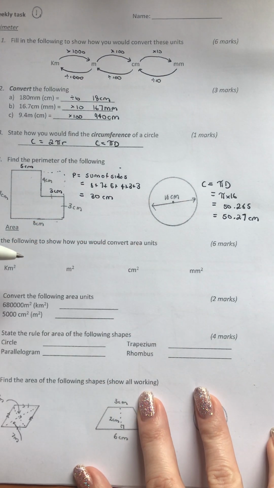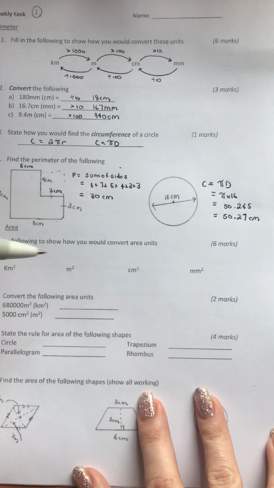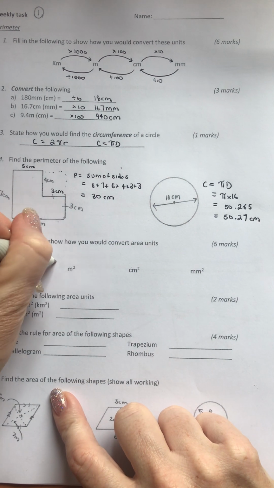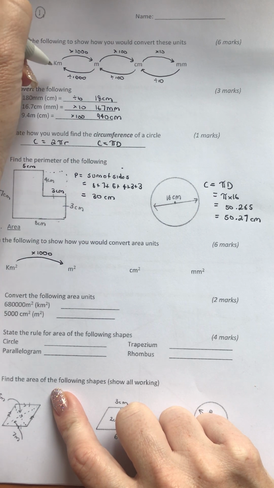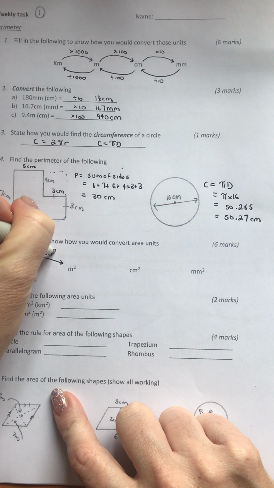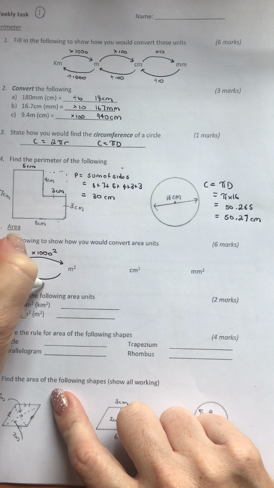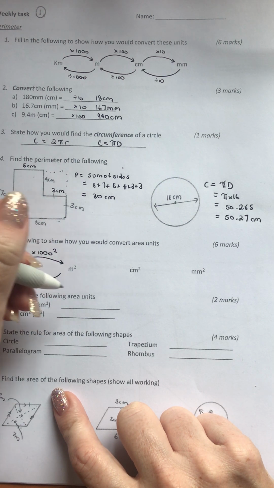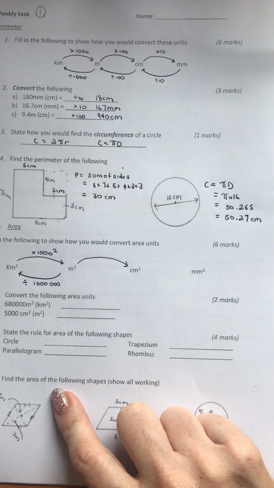Here we've got our diagram for converting area units. So instead of having just kilometres, metres, centimetres like we had at the top, we've got kilometres squared, metres squared, centimetres squared, and millimetres squared. So when we go from kilometres to metres, we would have multiplied by 1,000 if it was just kilometres to metres, but because it's squared, it's 1,000 squared. So then if we're going back the other way, we're dividing by 1,000 squared, and we could write that as divided by 1,000,000 if we wanted to write it out in full. Otherwise you can just use the square button on your calculator.